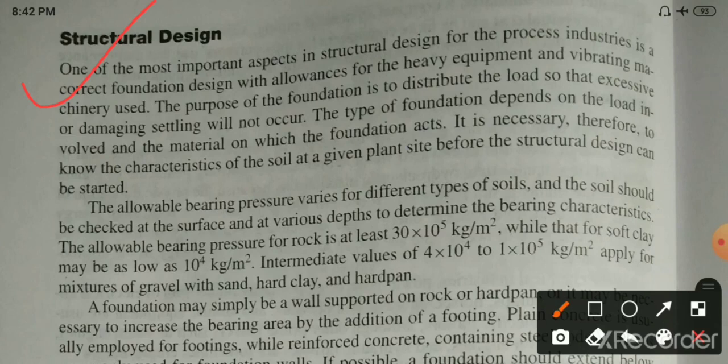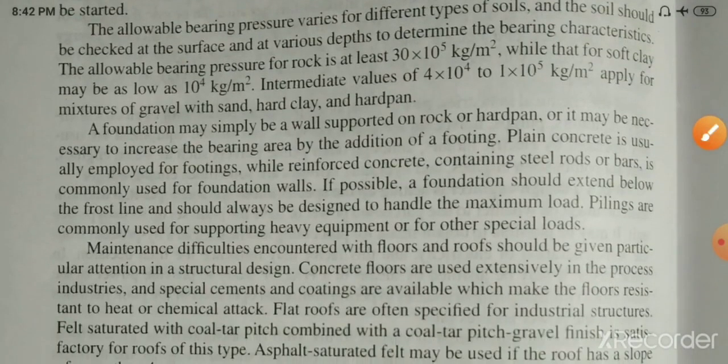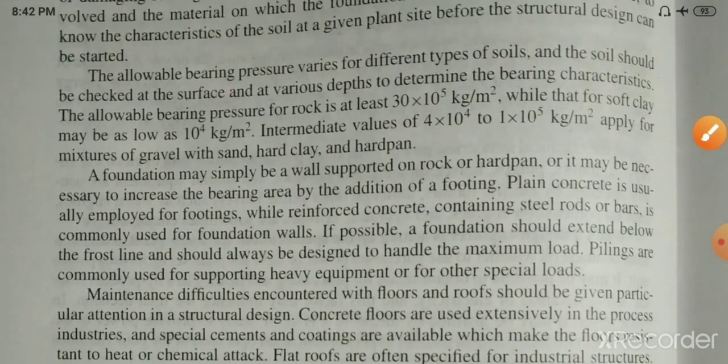Okay, it is necessary therefore to know the characteristics of the soil at a given plant site before the structural design can be started. These allowable bearing pressures, we will take different pressures for different types of soil, and the soil should be checked at the surface and at various depths to determine the bearing characteristics.